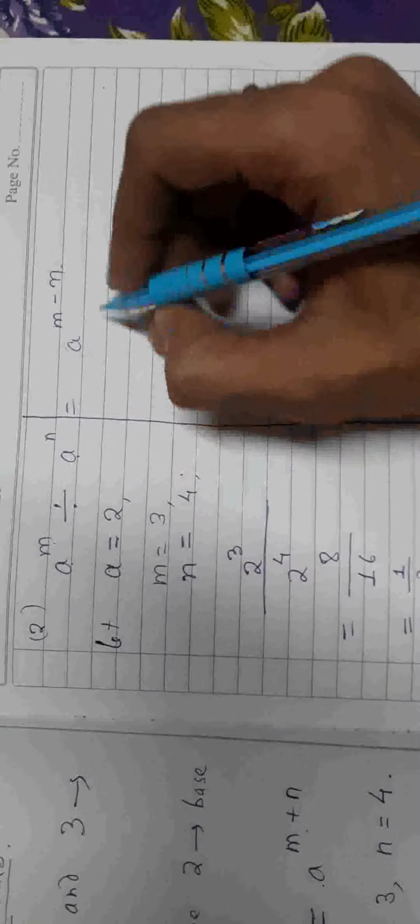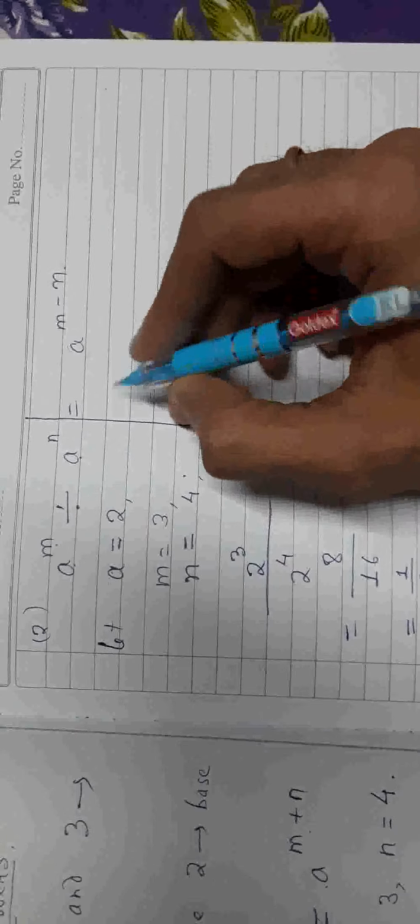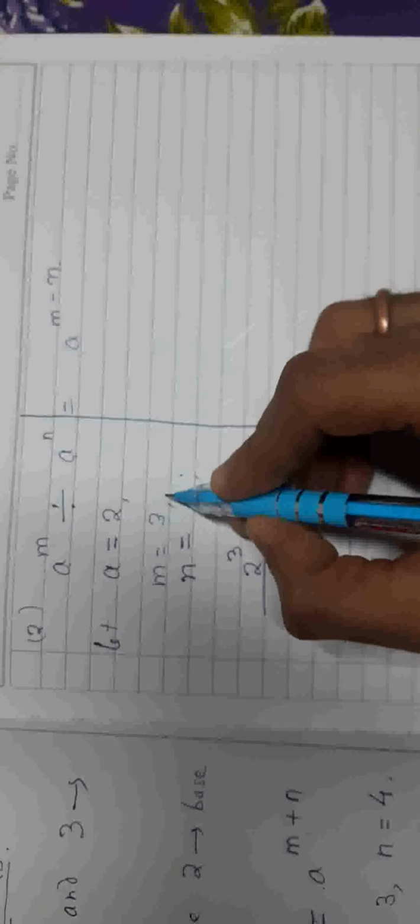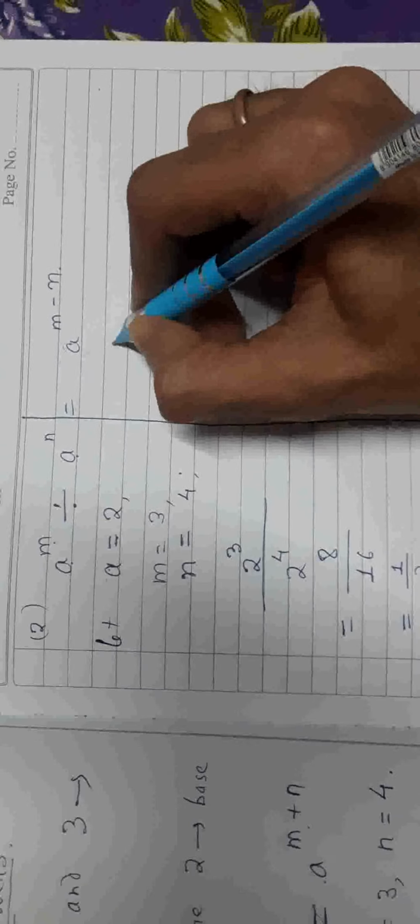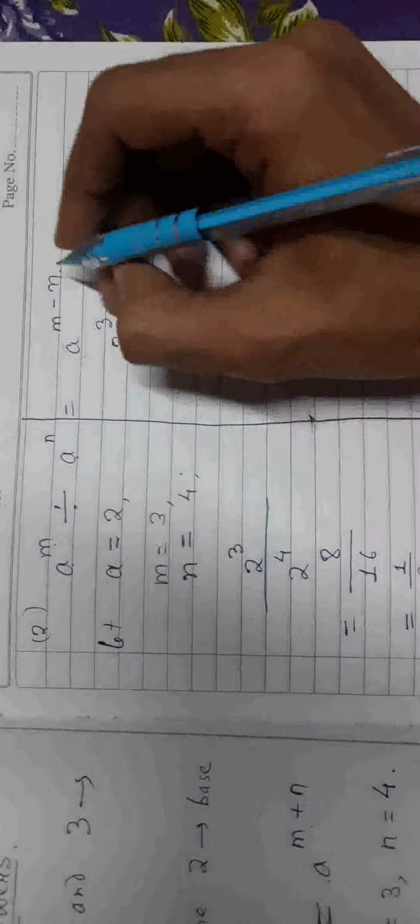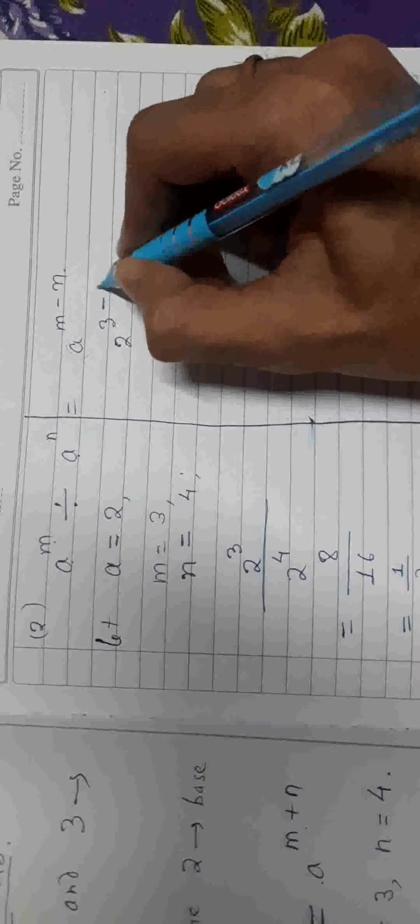Now a to the power m minus n. A value we have already assumed is 2, m we have taken as 3, and n we have taken as 4. So I'll write here a value 2, m value 3, n value 4.